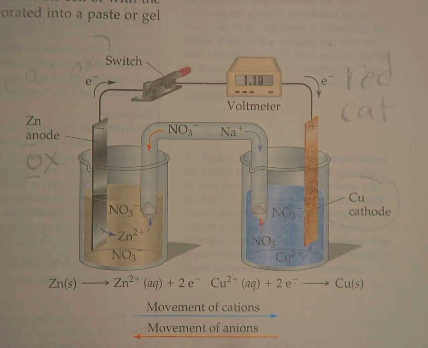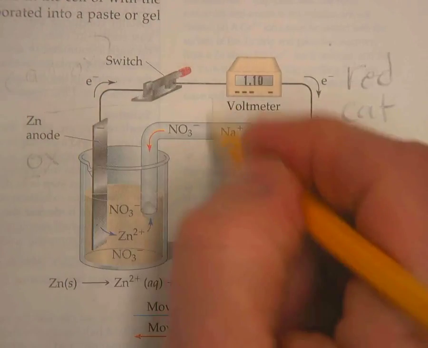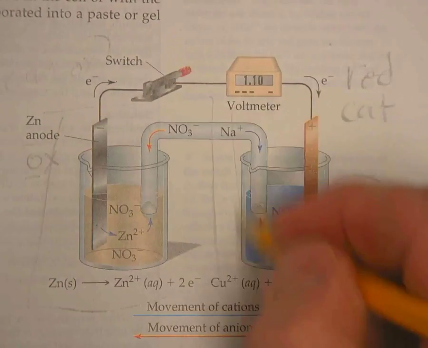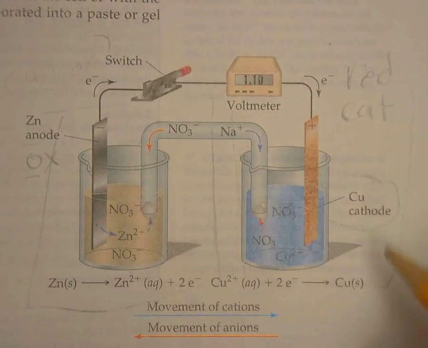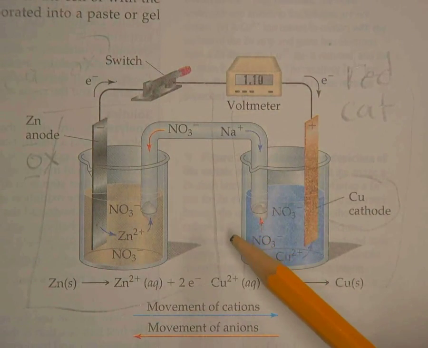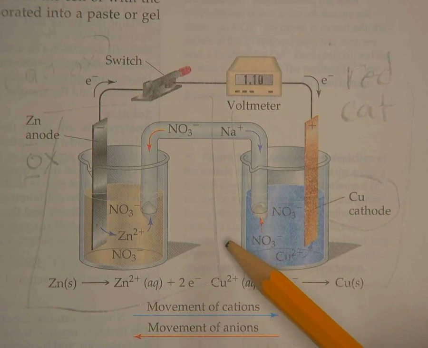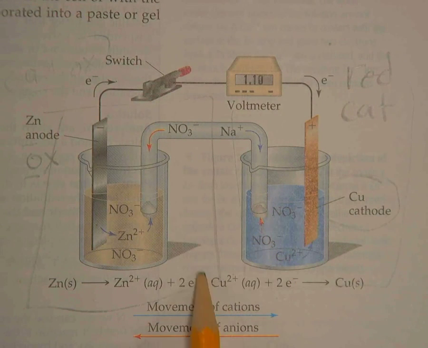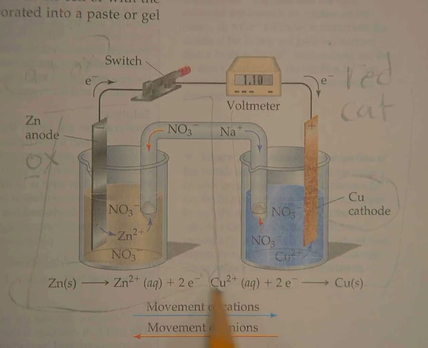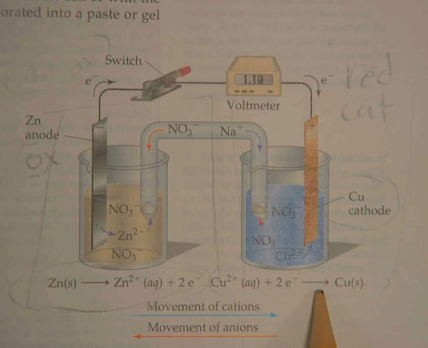Back to this one. Each of the two compartments of a voltaic cell is called a half cell. This is a half cell right here, and this is the other half cell. Just like we have half reactions, we have half cells. In our present example, zinc is oxidized and copper is reduced. And you can see the equations right here where zinc is oxidized and copper is reduced.